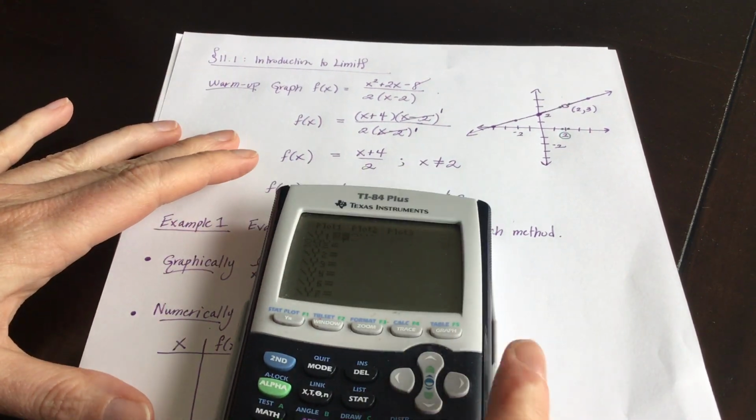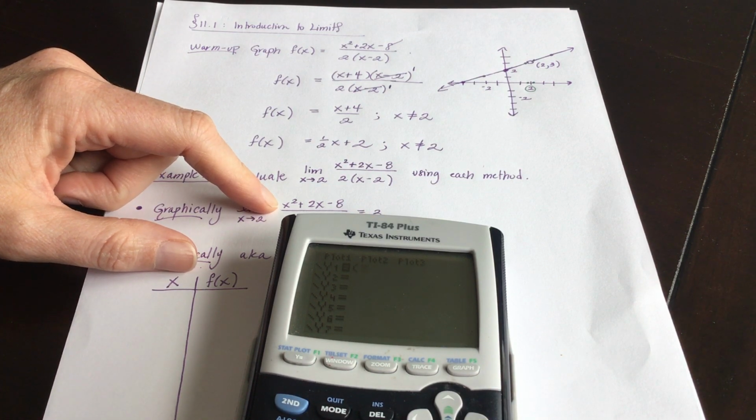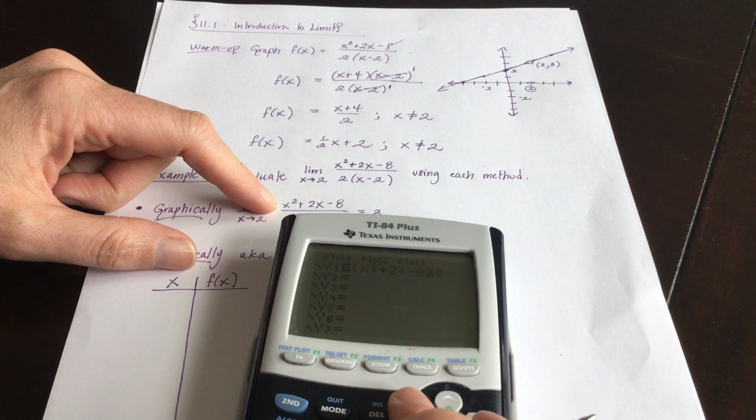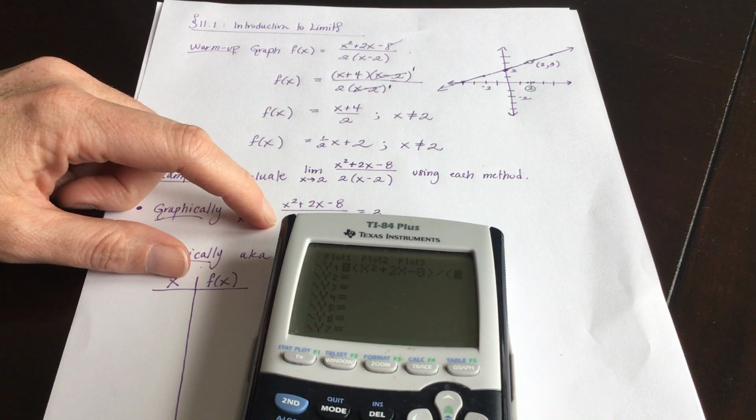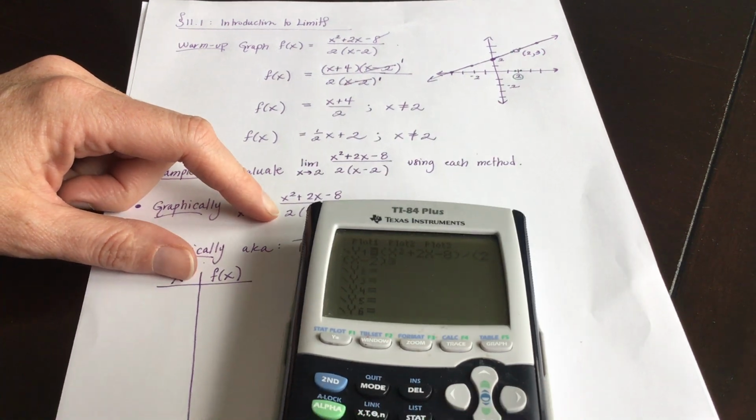We're going to go to y equals, clear anything out that you've got, and let's enter this function rule in parentheses, x squared plus 2x minus 8, divided by 2 times x minus 2. Wow. It'll be a miracle if this graphs the way I want it to.